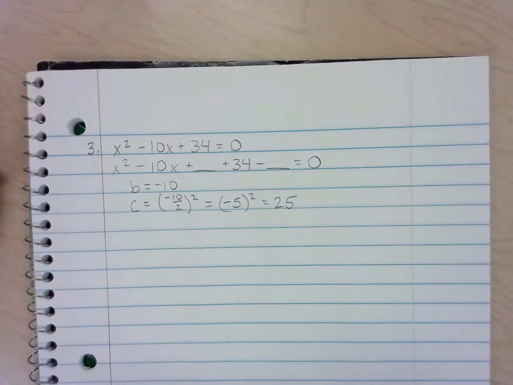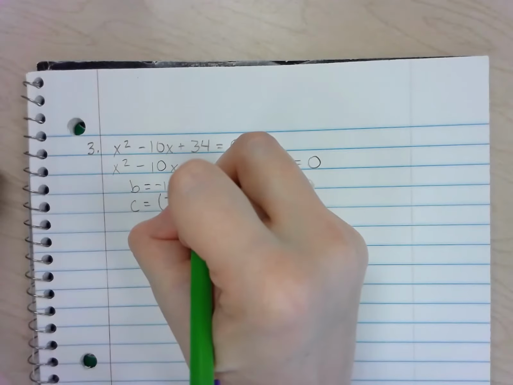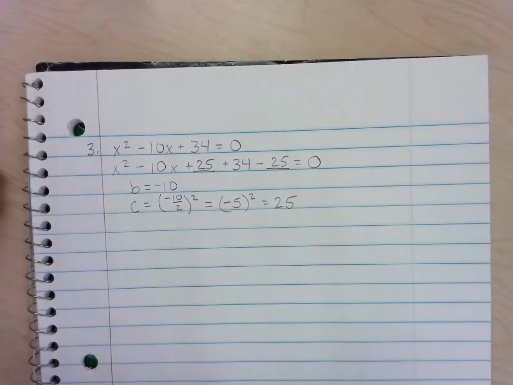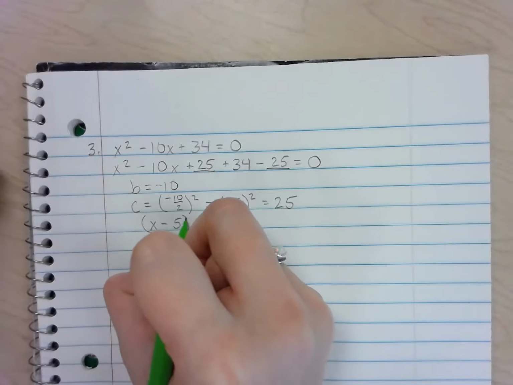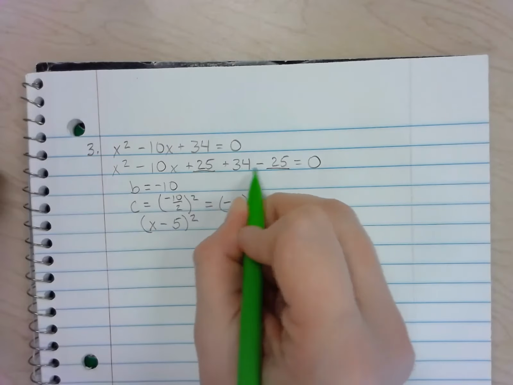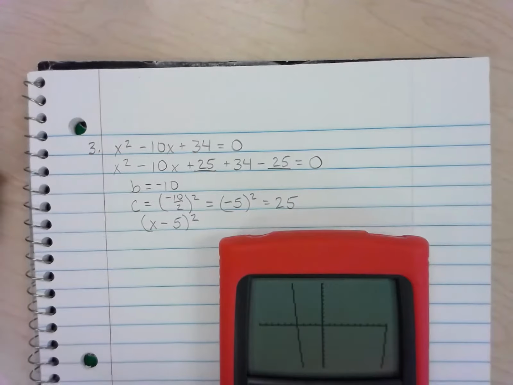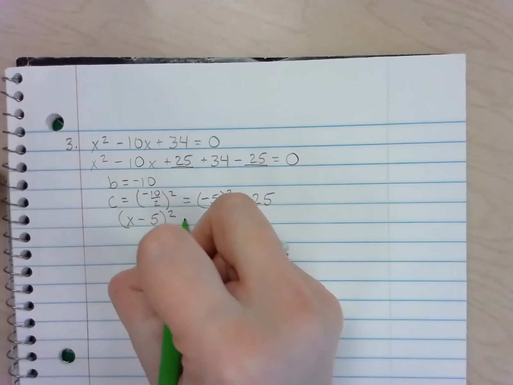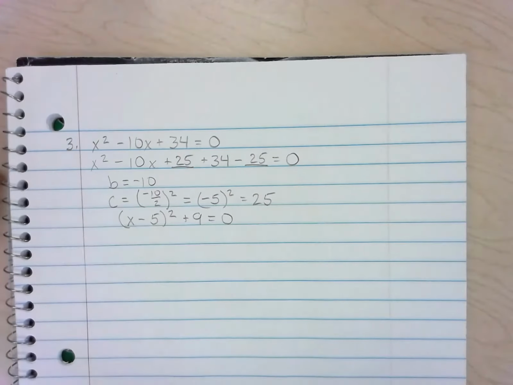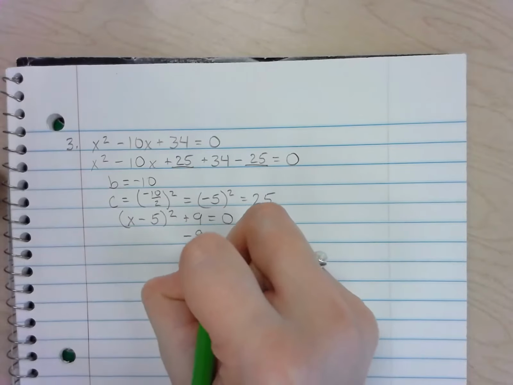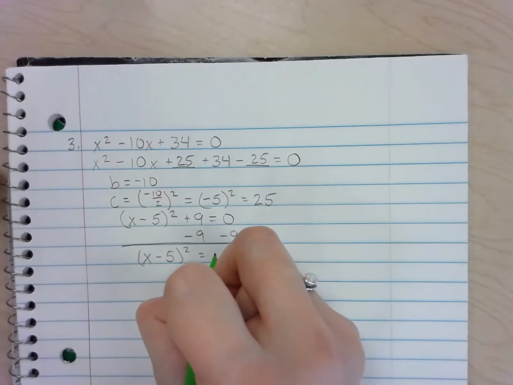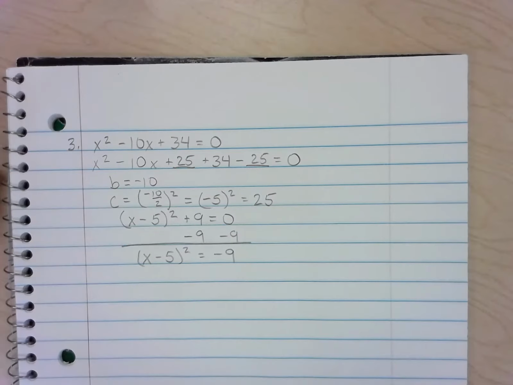Always be sure to square a negative with parentheses so you can correctly get your value. The left-hand side is a perfect square trinomial, and it factors as x minus 5, quantity squared. The last two terms you'll combine, 34 minus 25, and find that that equals 9. Now that we're in vertex form, we're ready just to undo the operations. So we need to subtract 9. So our x minus 5 quantity squared equals negative 9.